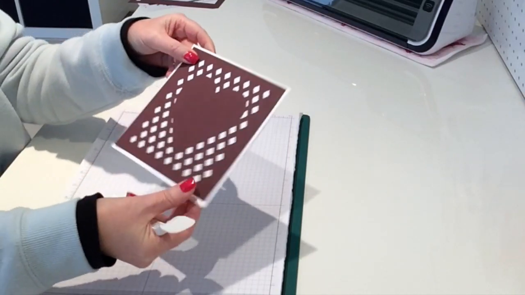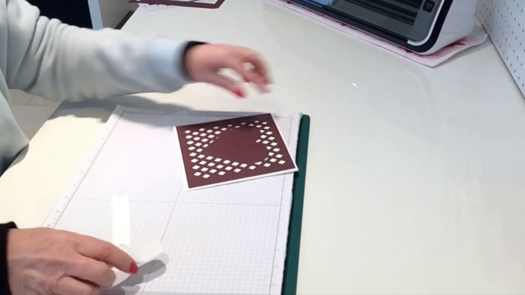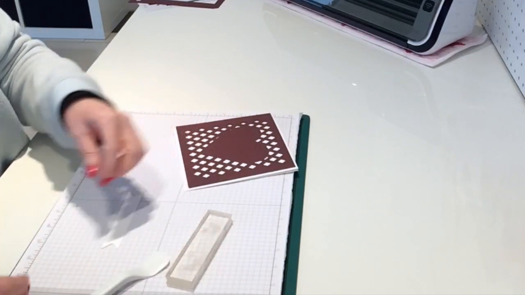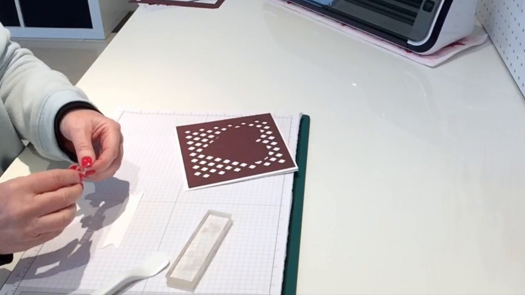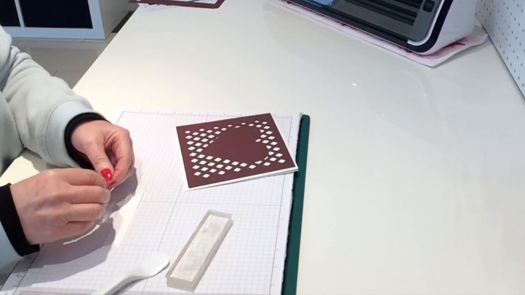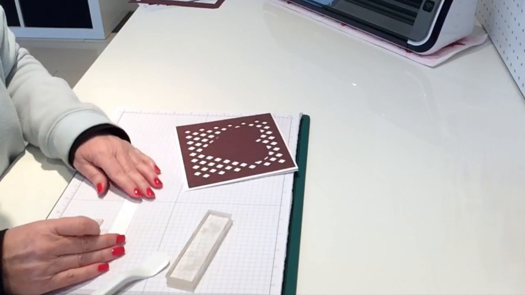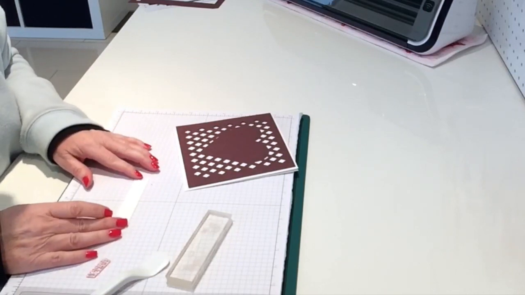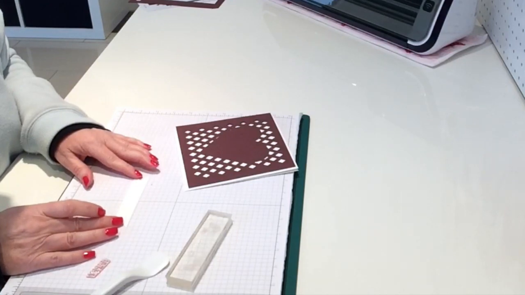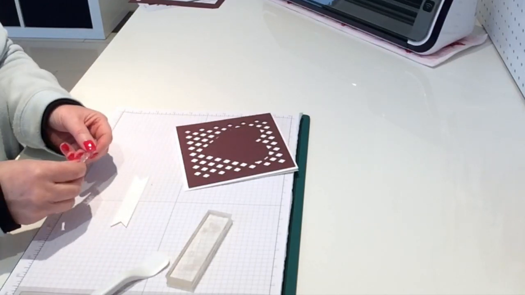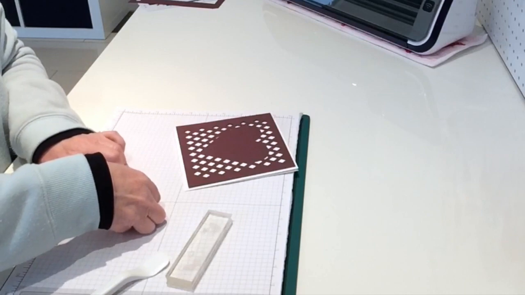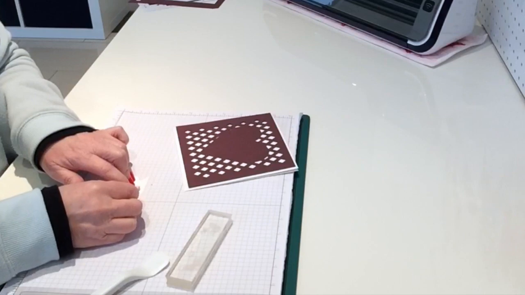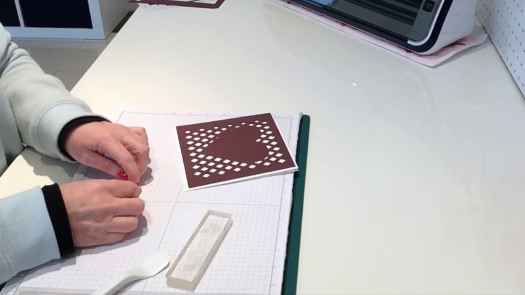So I'm going to stick that on there and I'm going to stamp a greeting on here. Now, my greeting is from a Stampin' Up set. So I'm just using the grid on this mat to line this up, and my stamp is actually, I'm going to stamp happy birthday, but it's in 2 words.